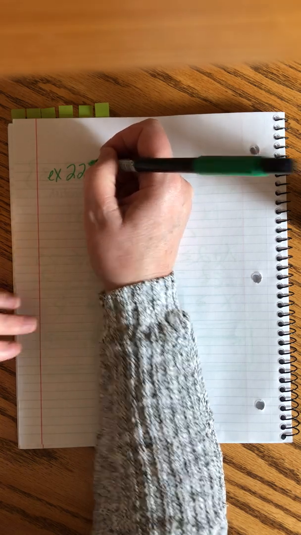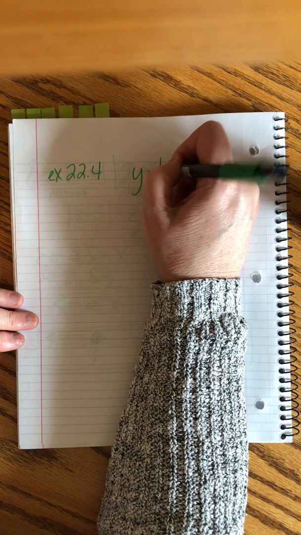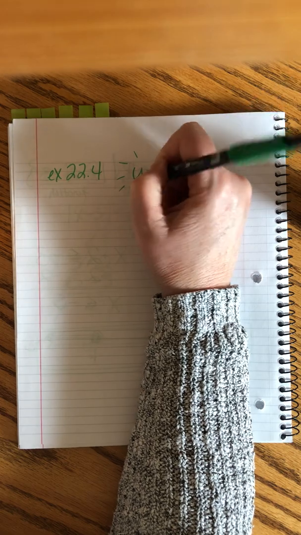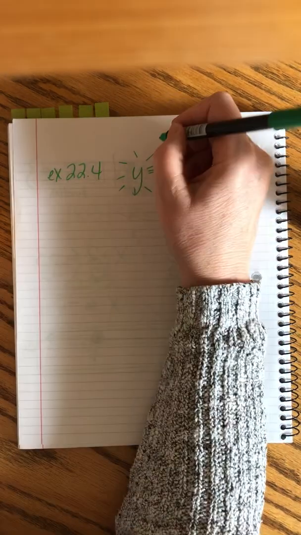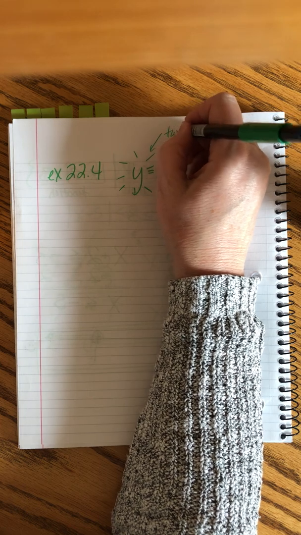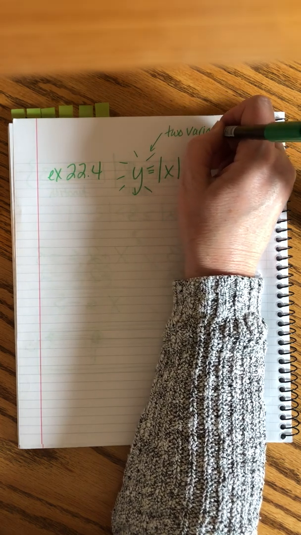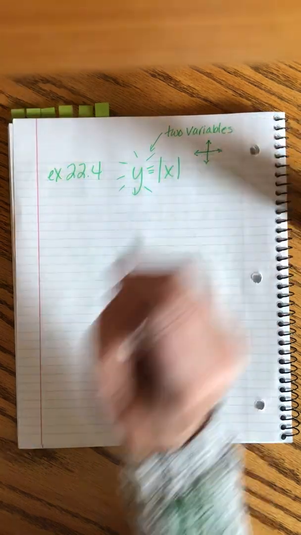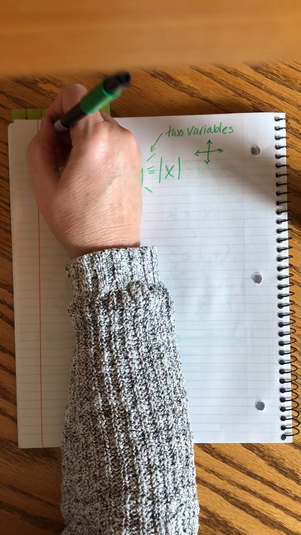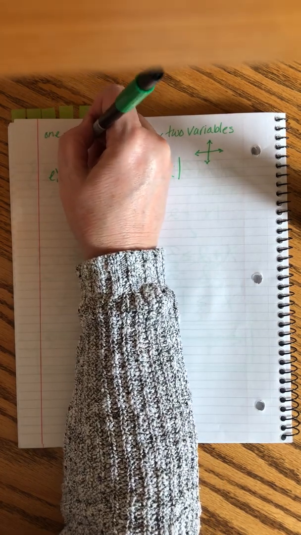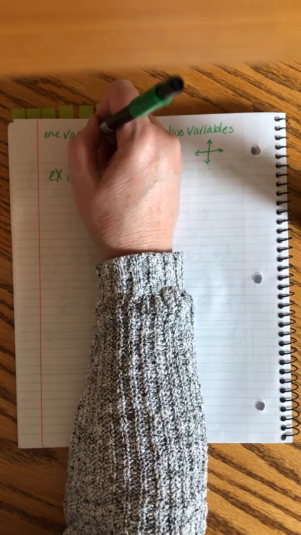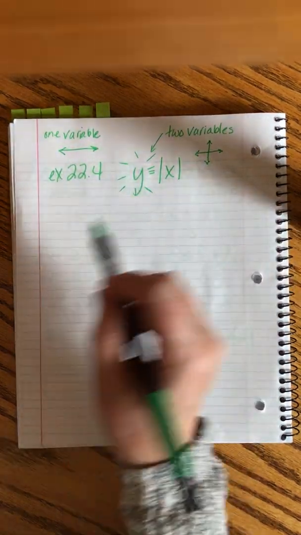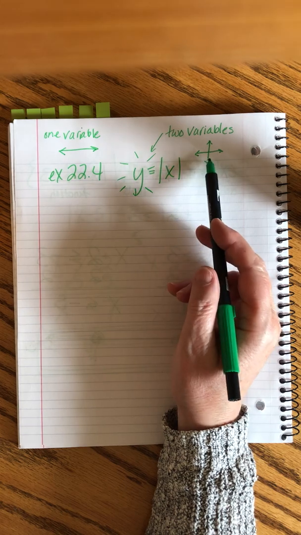Okay, sketch the graph of the function y equals the absolute value of x. Now, this is when some red flags go off, because this means that we now have two variables. And that means we have to switch to this kind of a graphing spectrum. If we only have one variable, like we did before in all of our other problems, then we can graph on the number line. But when we have two variables, we have to go to this. So that's our big heads up that we're changing to this.